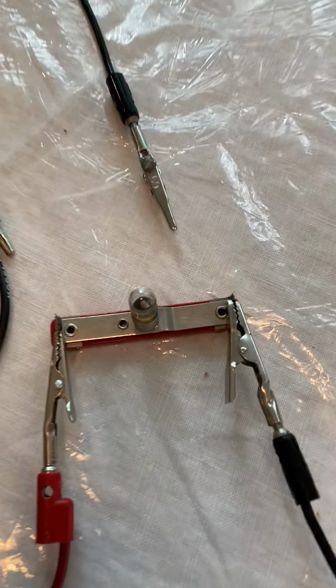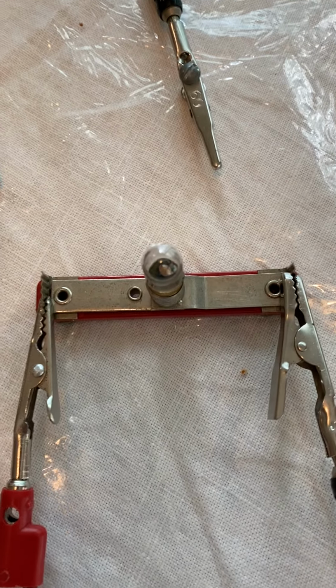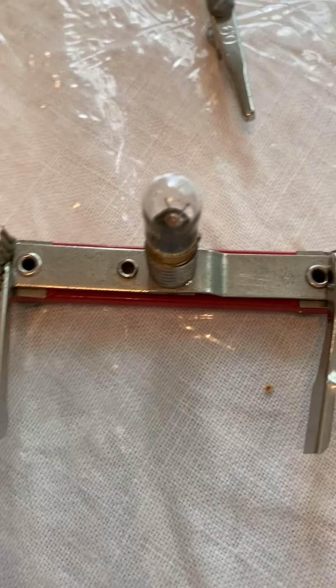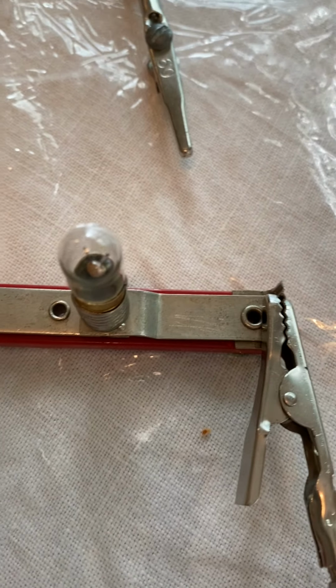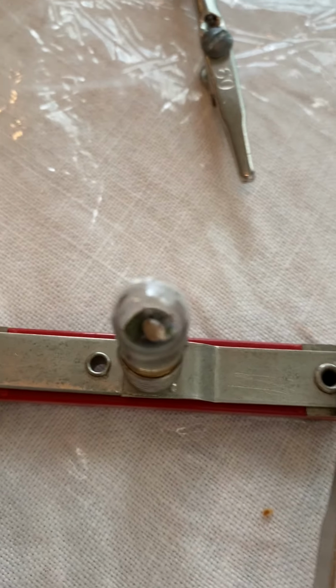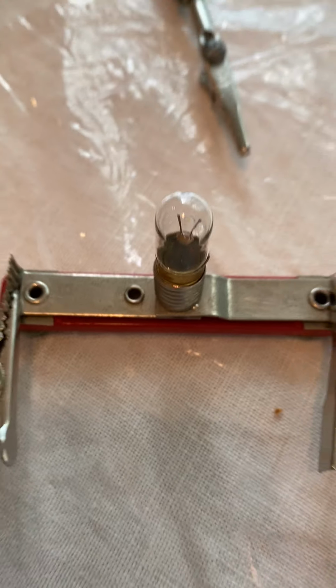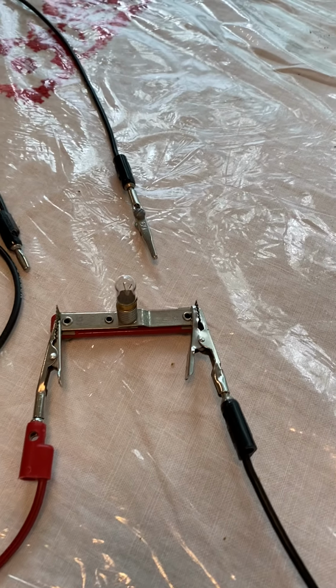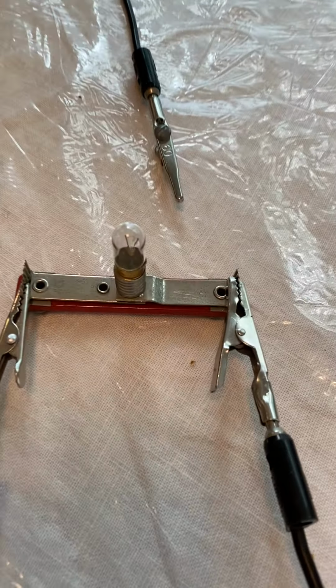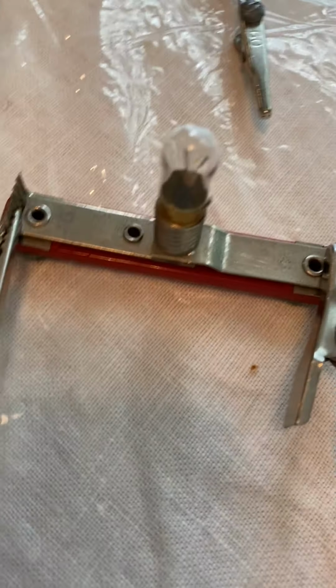So the next device we're going to look at is an incandescent bulb. This is an example of a nonlinear device because the tungsten filament will heat up as you put current through it, and as a result, its resistance will increase. And so you should be able to see that when you plot voltage versus current this time around.